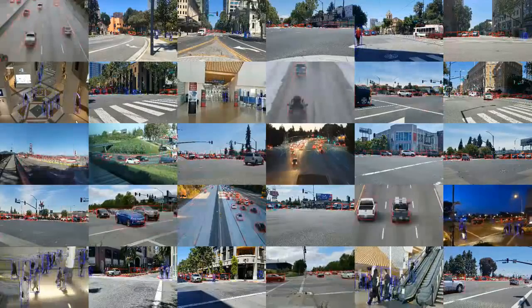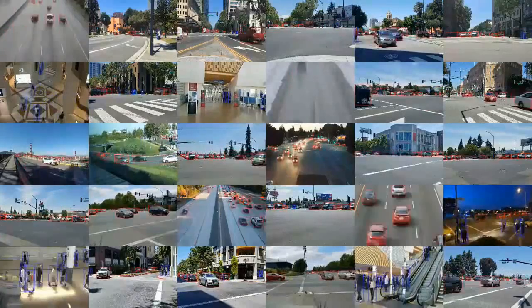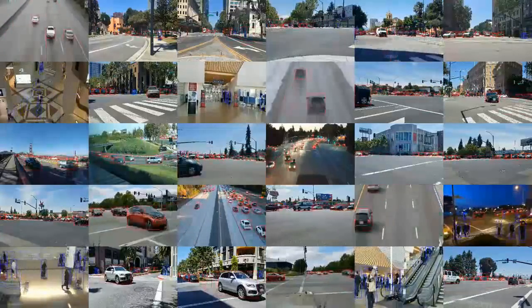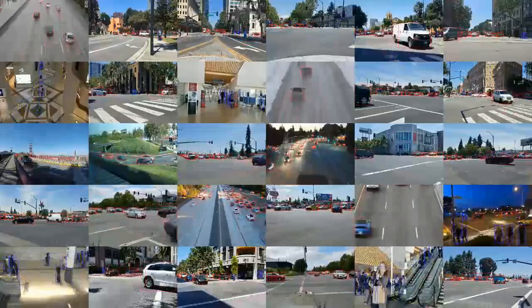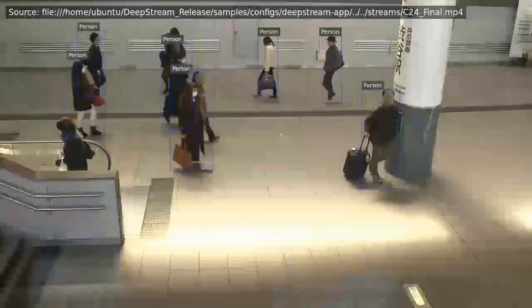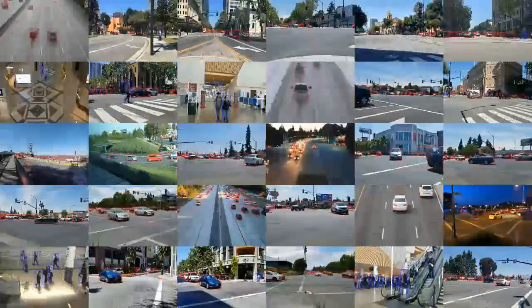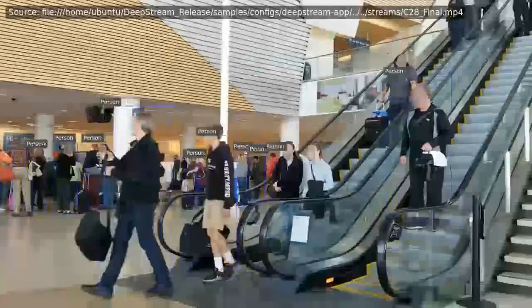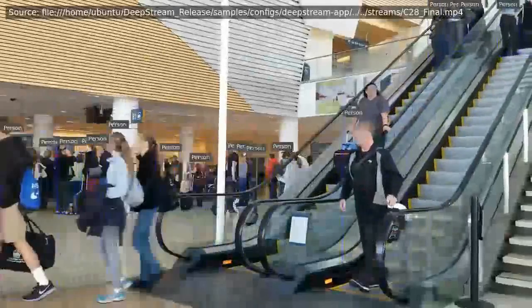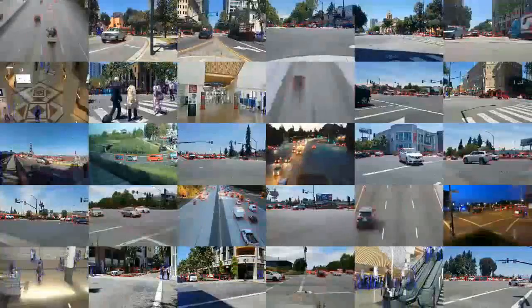So this is the reference application that ships with DeepStream. You can see that there are 30 camera streams all being processed in real time by multiple neural networks. You can see that cars are being detected, now people are being detected as bounding boxes are drawn around them. They're being tracked as well. You can see that in this last bit, the people are being obstructed by escalators and more, and they're still being tracked.